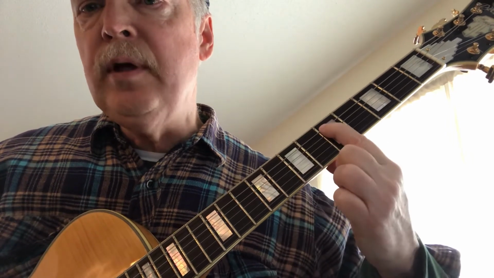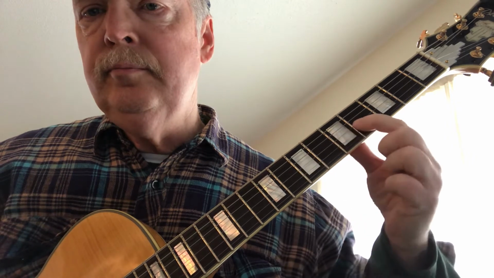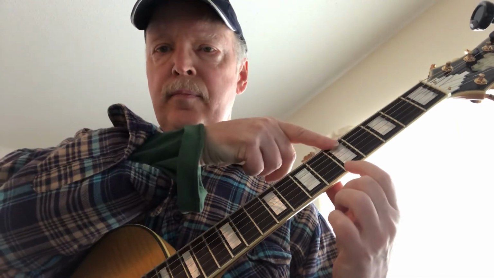The awkward part is when you get to the 4th string. So this part is easy. 5th string is easy. Just have to remember when you go into the 4th string, move down 1 fret. So it's this. 3rd string is the same frets. And then the 2nd string is. Okay, so if you were taking the test, you'd have to go from this A up to that A.